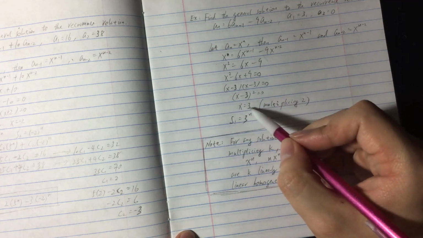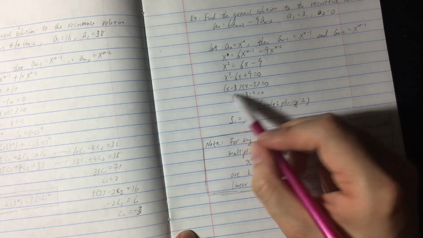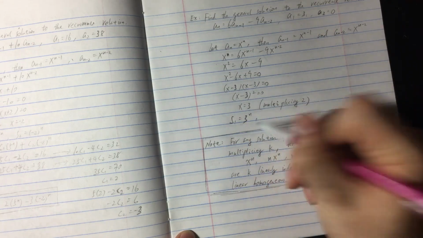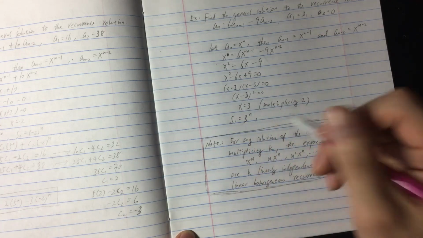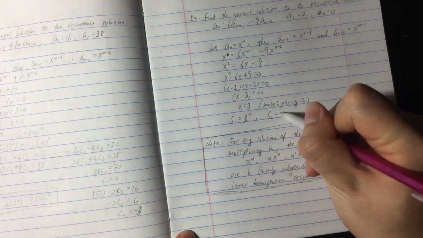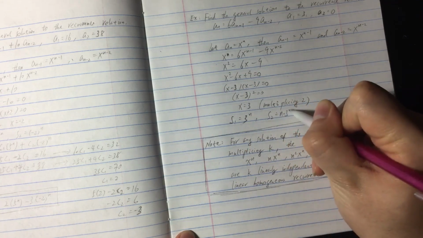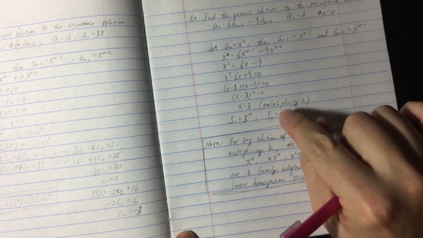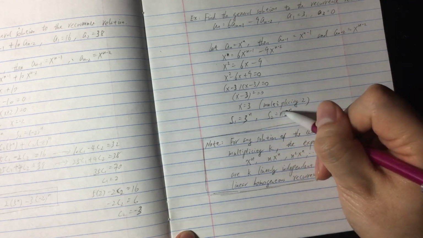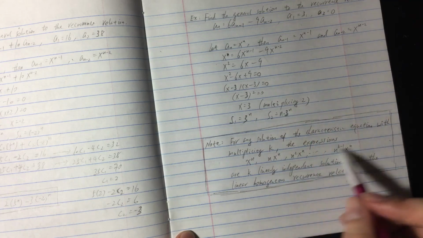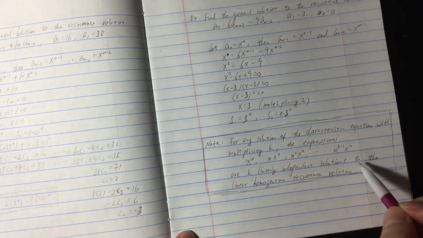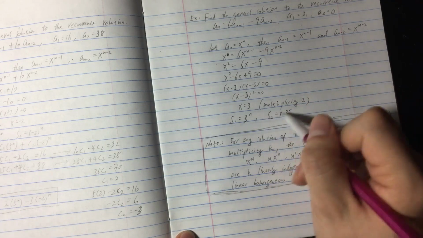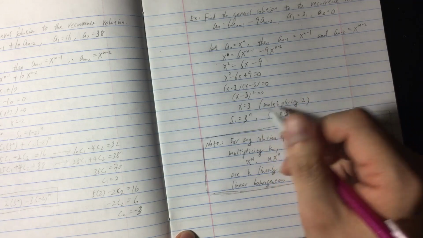So here, 3 is a solution to the characteristic equation with multiplicity 2. So S2 should be n times 3 to the power n. Multiplicity 2, and 2 minus 1 is power 1. So it's n times 3 to the power n. That's another linearly independent solution.